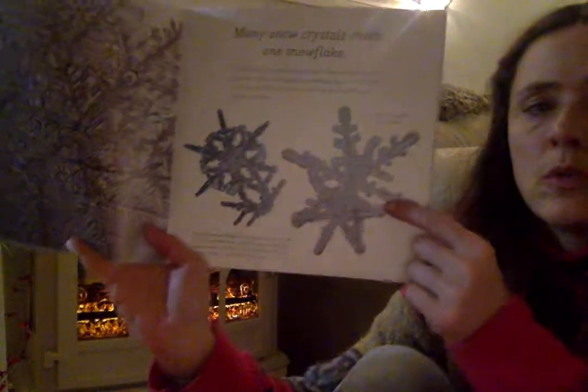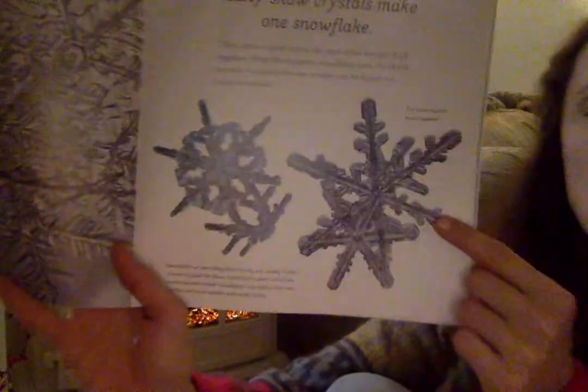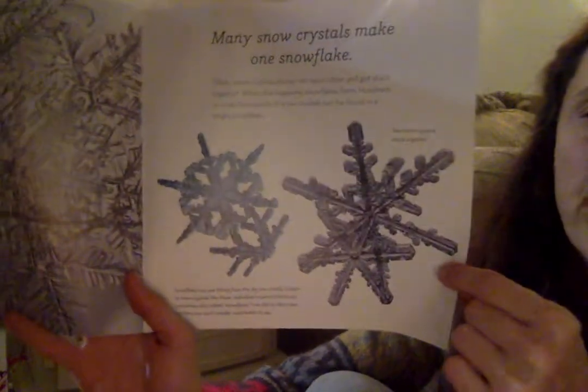This is a picture of two snow crystals that stuck together to form one flake.